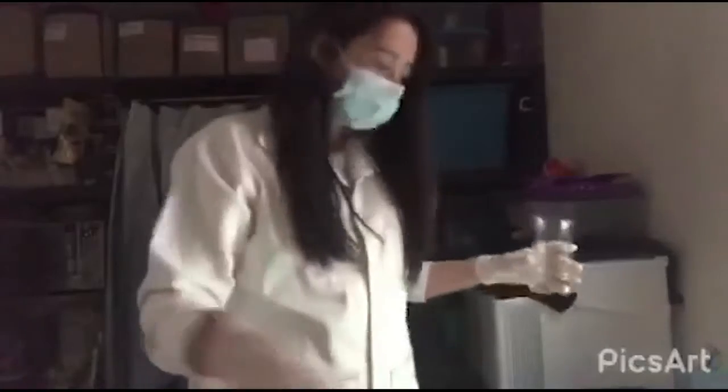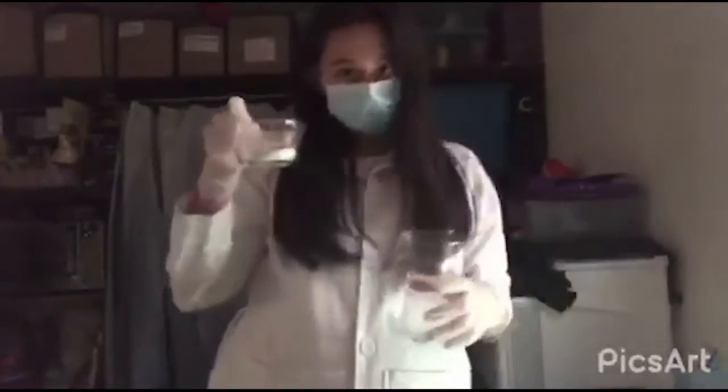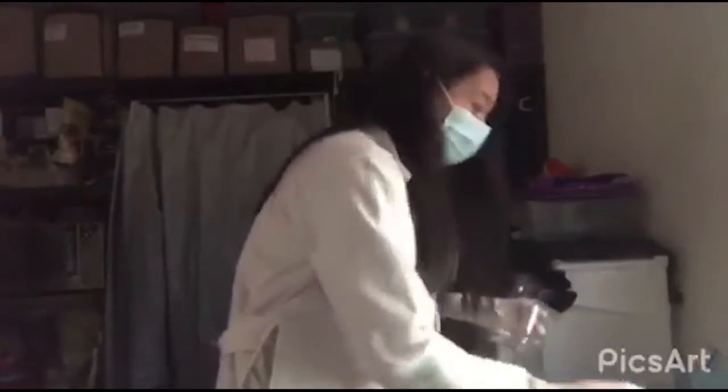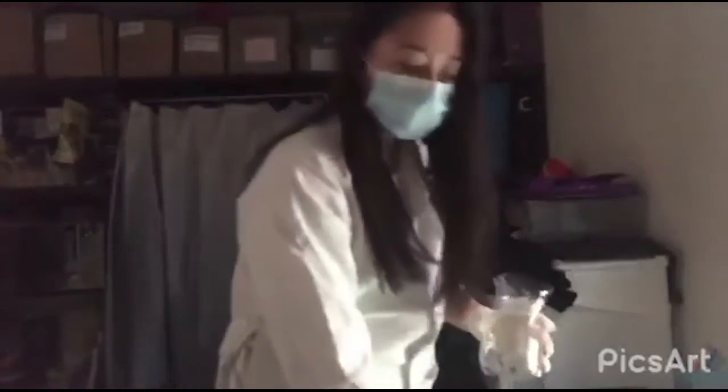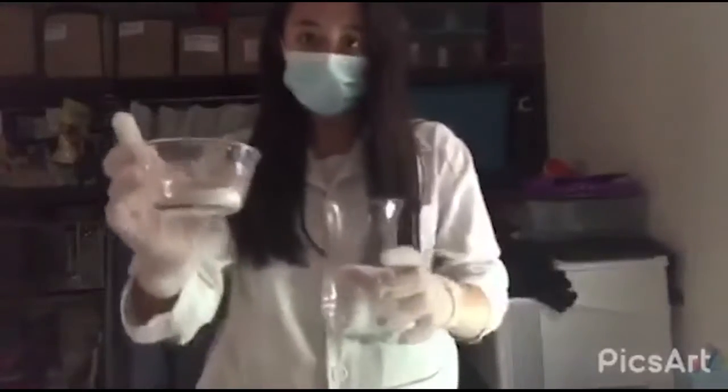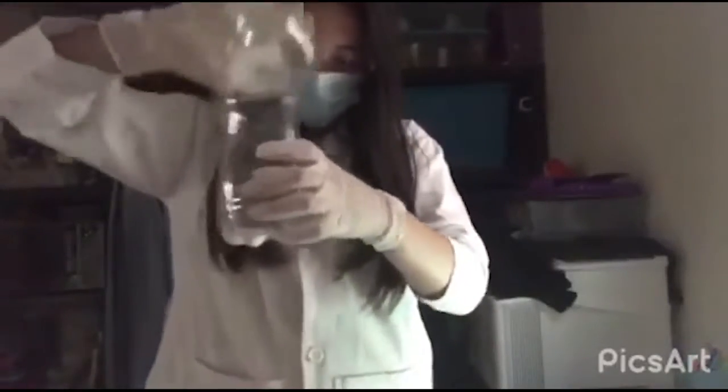For this experiment, we will use another large container, another teaspoon of baking soda, and a quarter of a cup of vinegar. This time we will add the baking soda first. Then, we pour the vinegar into the container.